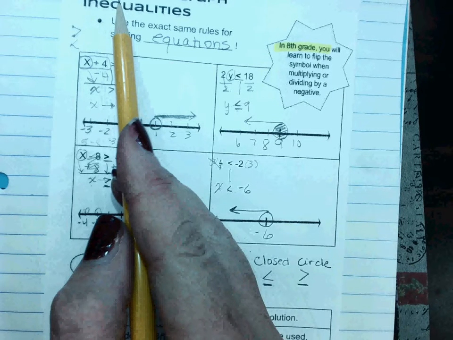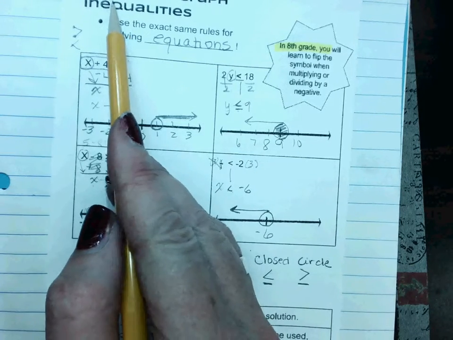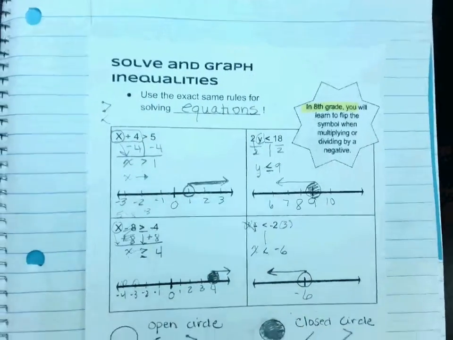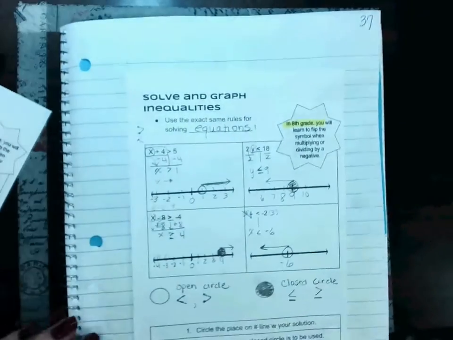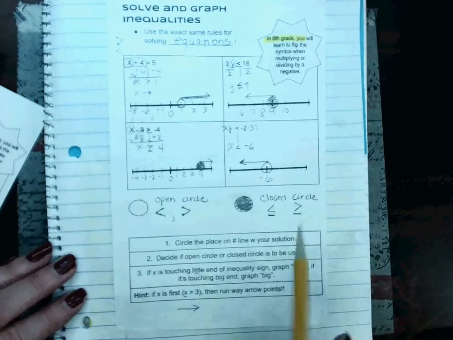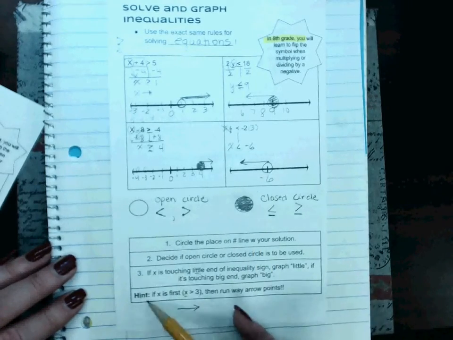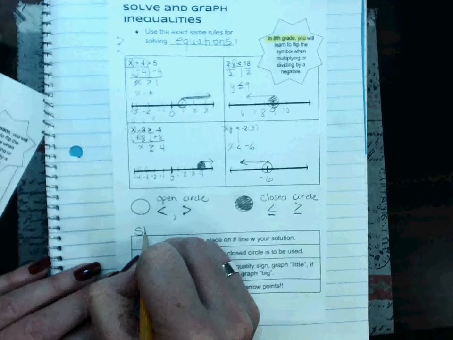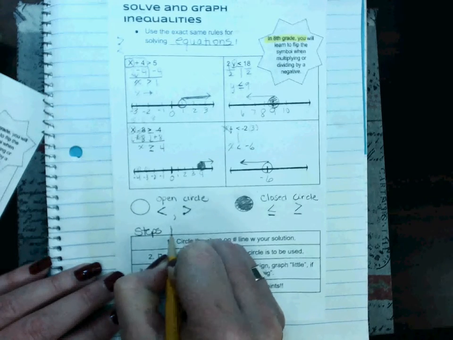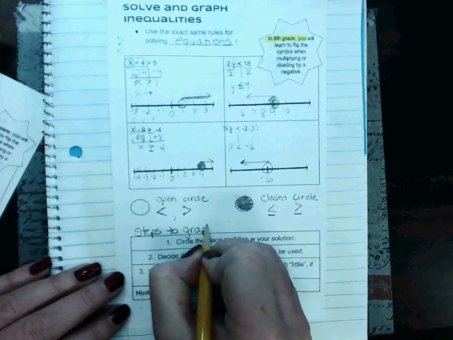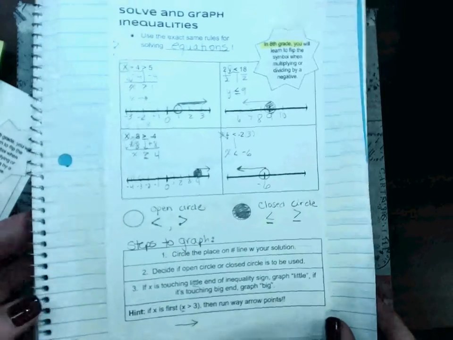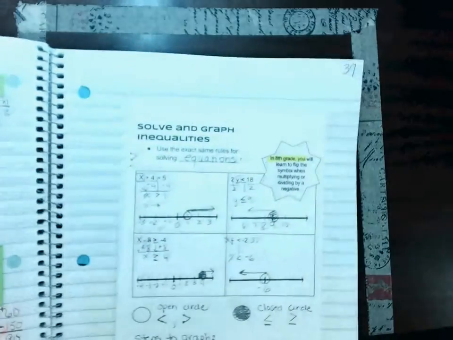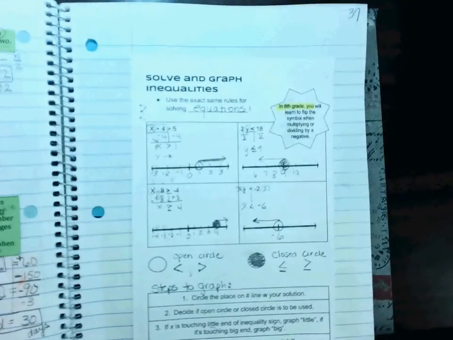All right, guys, guess what you just did? You just solved and graphed the inequalities. So you should have this page filled out with some good, clear examples of open circle, closed circle, the steps of how to graph. That was page 37, and I've got the title right here, Solve and Graph Inequalities. Let's turn to page 38.